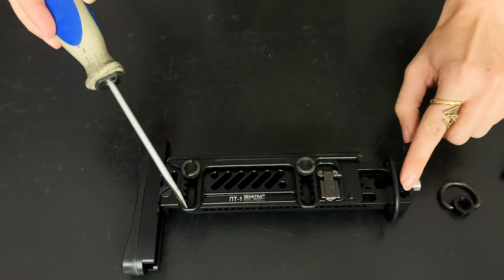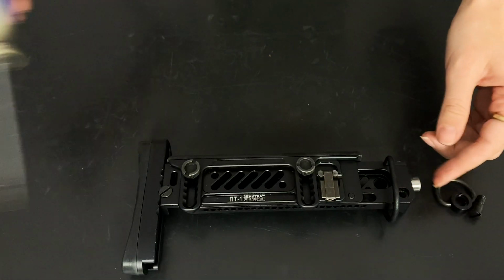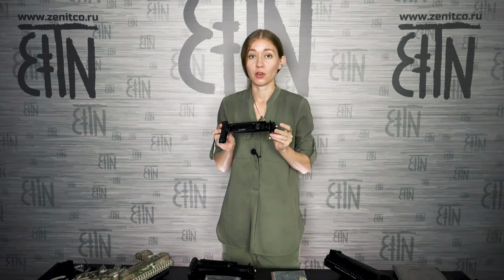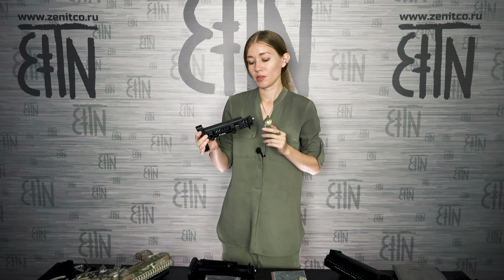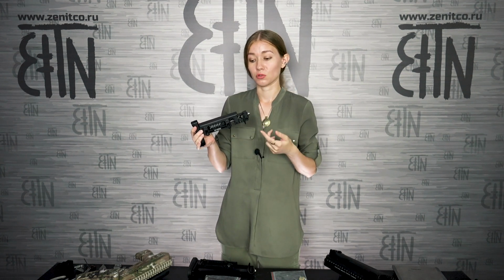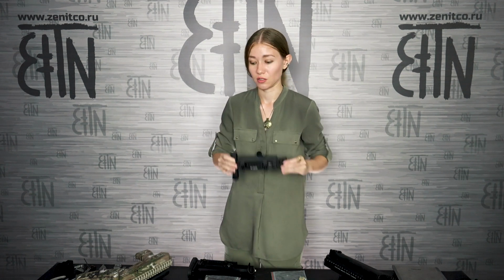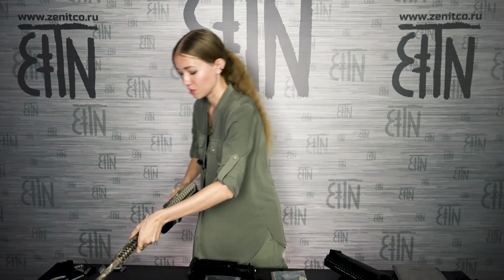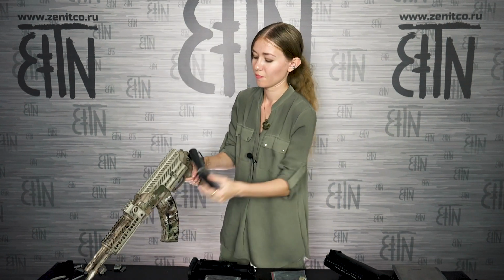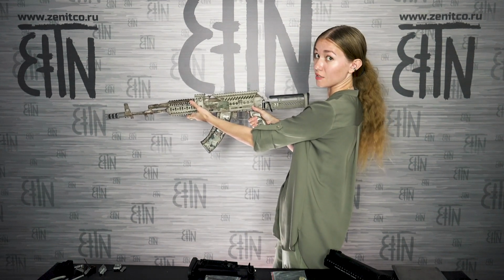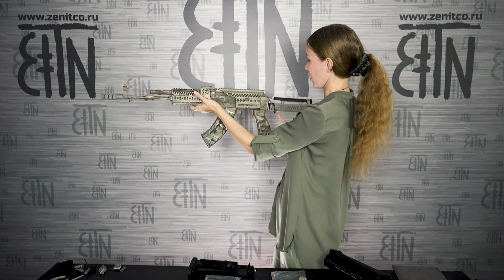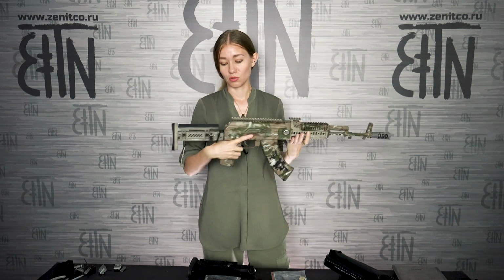You do not place anything here, you just remove the sling mount. Some users also ask what to do if the sling mount is uncomfortable for their grip. Actually, you can also adjust it for yourself, like we did on this rifle. We just bent it a little bit here. So if you need to move it a little bit, bend it.